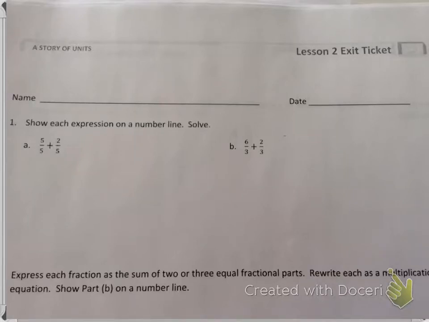Okay, this is Lesson 2 Exit Ticket from Module 3, and we're going to go over it. Number 1 is to show each expression on a number line and then solve. So our expression for A is 5/5 plus 2/5. So when we draw our number line, we are going to be in terms of fifths.